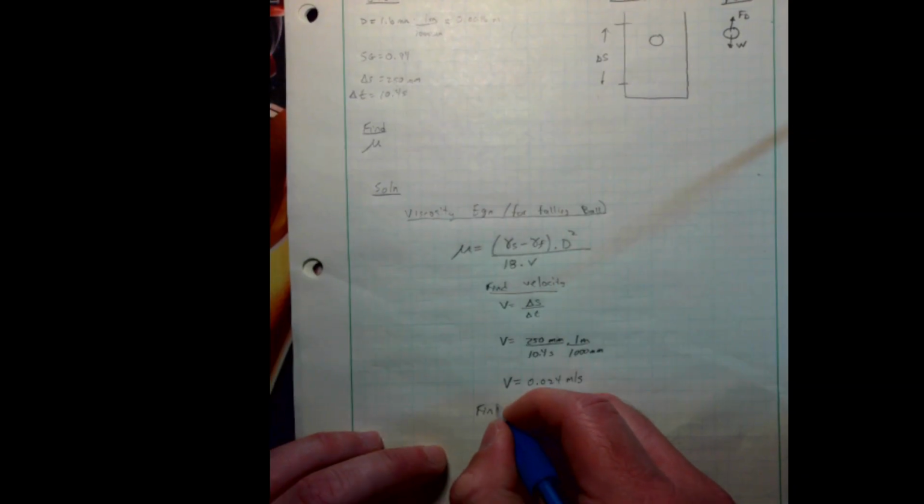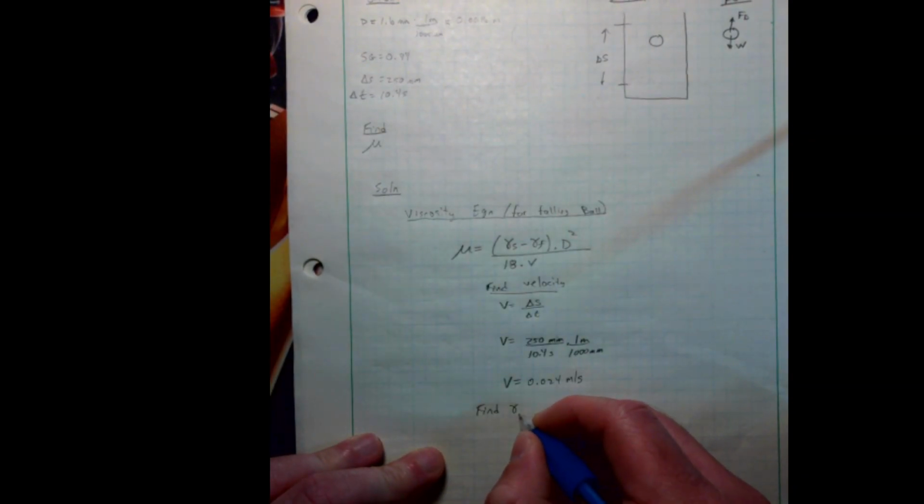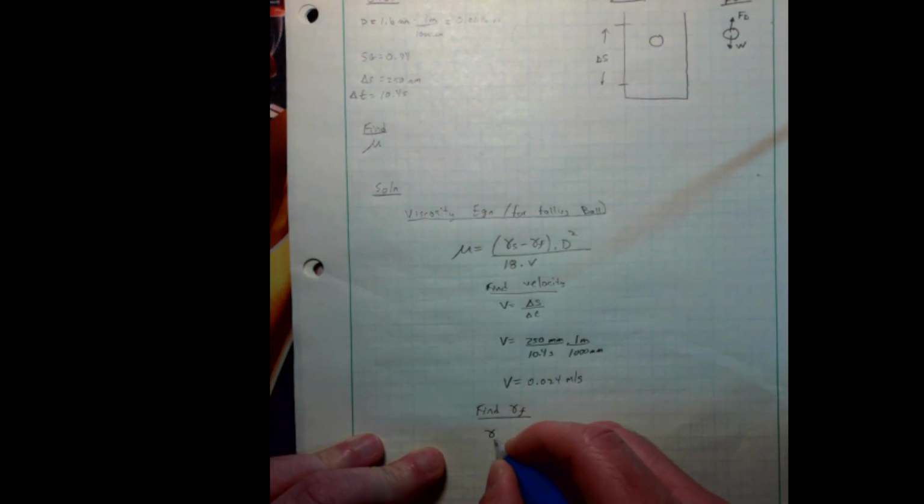Now we need to find gamma F, right? Gamma F is rho F times G. Gamma F equals SG times rho W times G. And let's go ahead and plug in 0.94 times 1,000 kilograms per meter cubed times 9.81 meters per second squared.